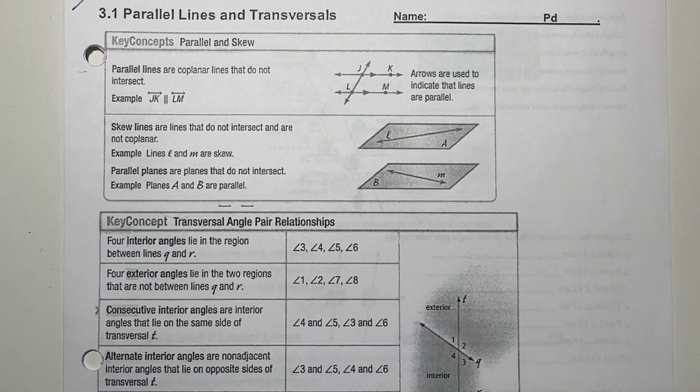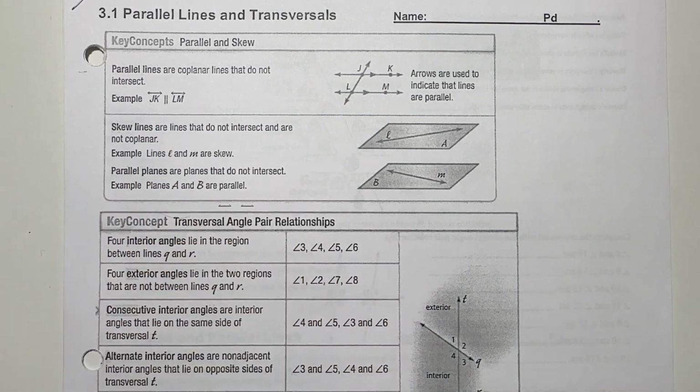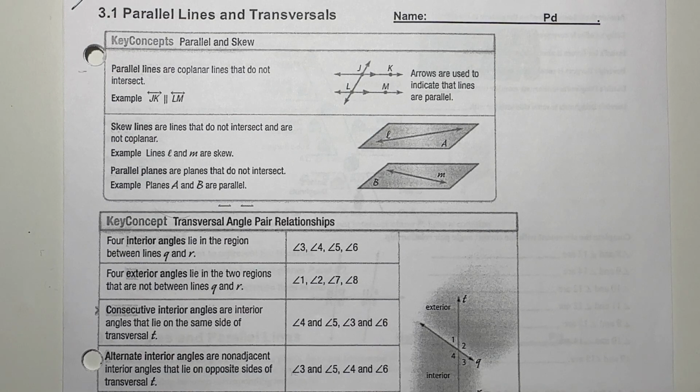Okay, key concepts. Parallel lines are two coplanar lines. Coplanar just means on the same plane, so like written on the paper. That's what coplanar means. They're on the same paper that do not intersect. Now, I'm hoping everybody goes, yeah, I got that. I know that. That's nothing new for me.